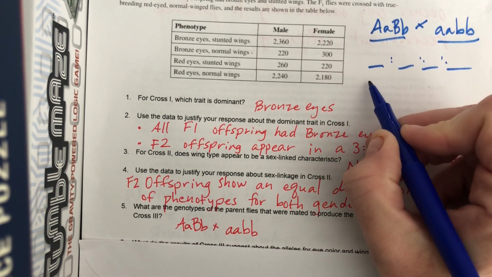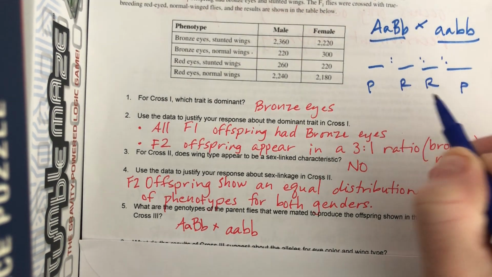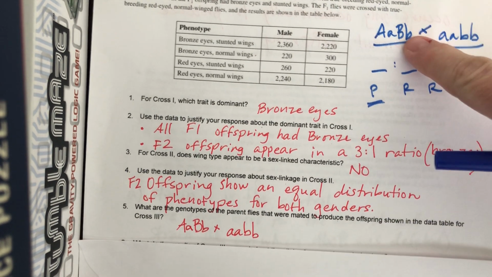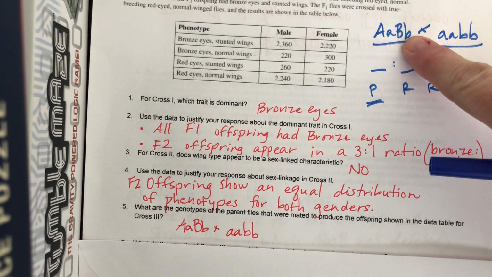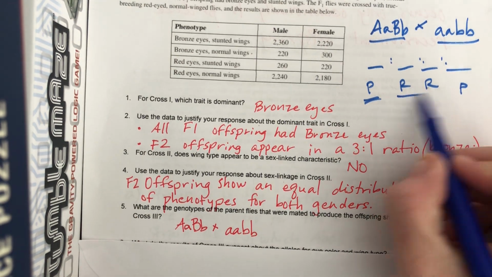These are your parentals. These are your recombinants. So this would be any offspring that looks like the parent with that combination of genes and therefore phenotypes. This would be any offspring that looks like this parent. And these guys would be recombinants.